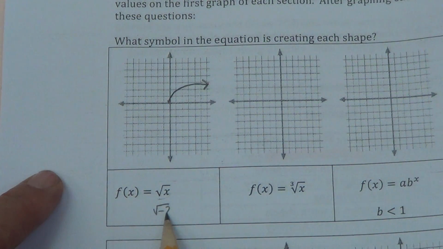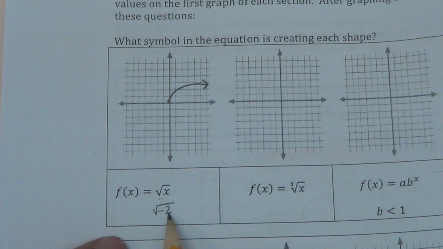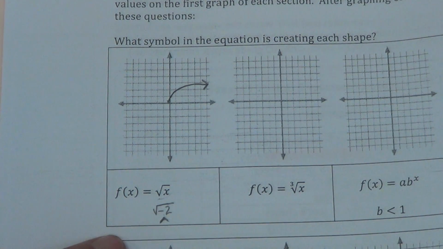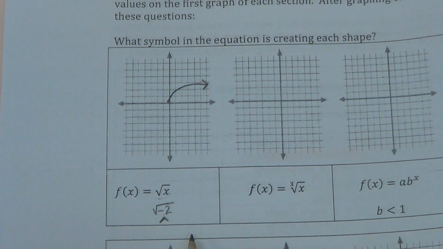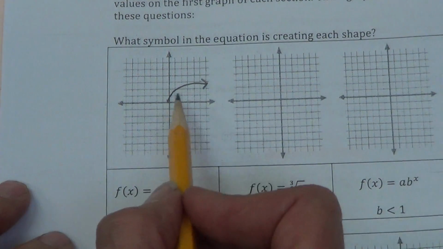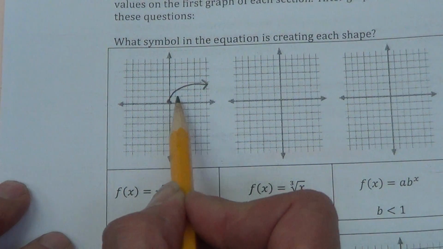Say it's -2. You can't have a square root that equals a negative number, because negative times a negative is a positive. So it won't break down into equal factors. So therefore, we start at 0.